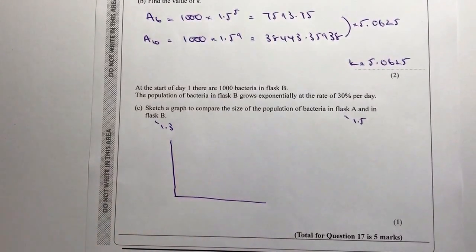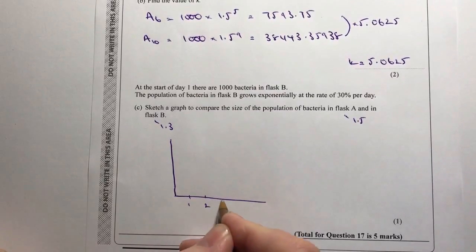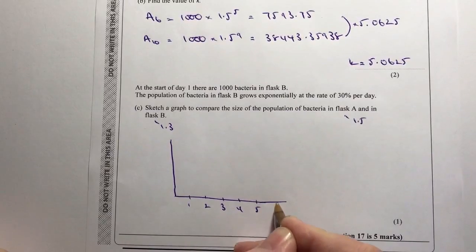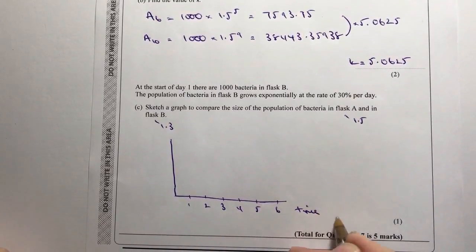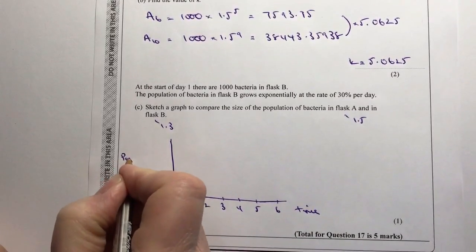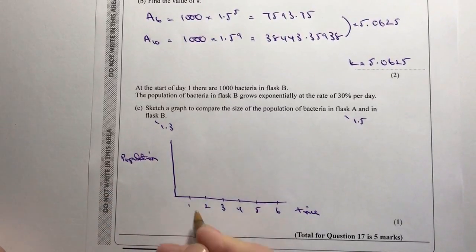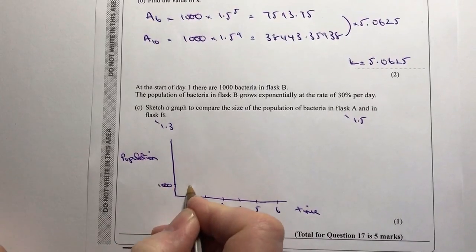It's going to be a little bit difficult to do on a video, but basically you've got first day, second day, third day, fourth day, fifth day, sixth day. Okay, so this is basically time as it goes along there. And then we've got population. Now they both start off at 1,000. So on the first day they've got 1,000 bacteria.